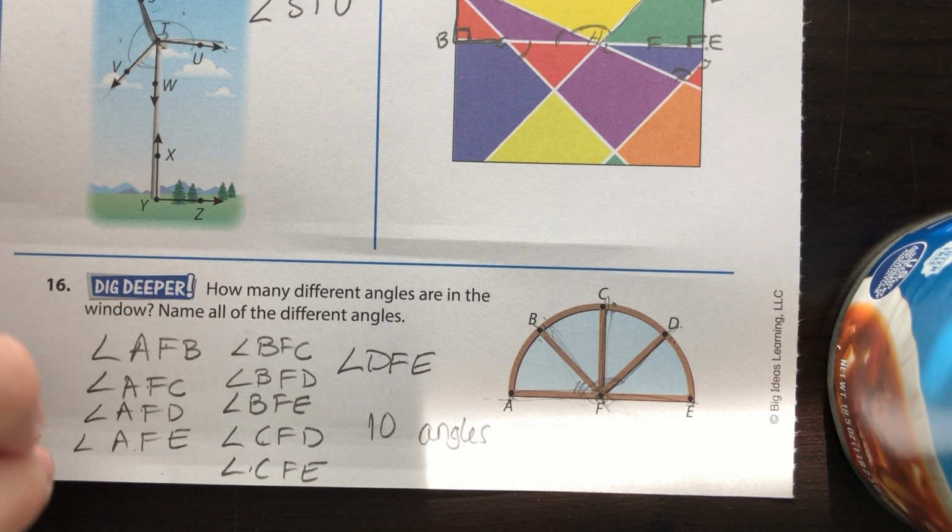And of course, all these letters, if you flip them, BFA, I understand that is another way of calling it, but it's the same angle. You're just calling it differently. So don't count those twice. Okay, so that would be 10 angles.